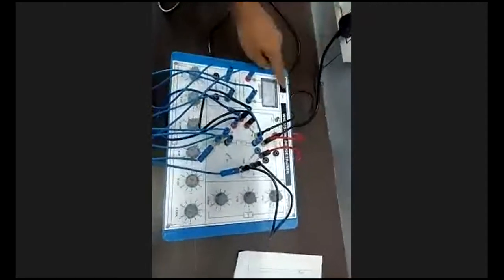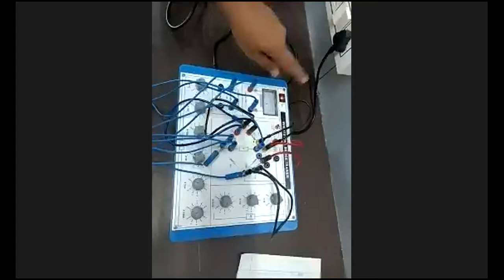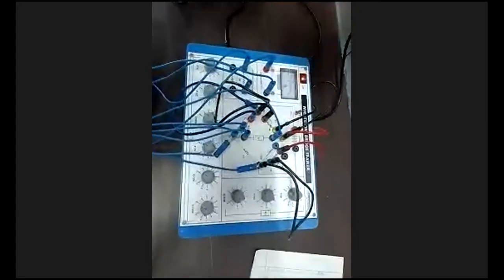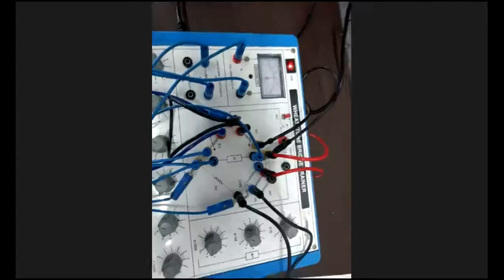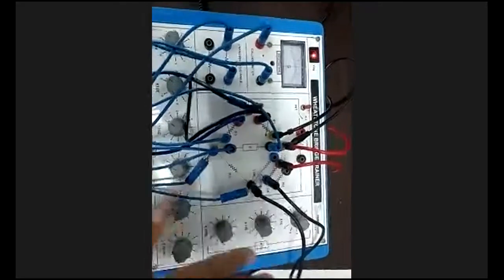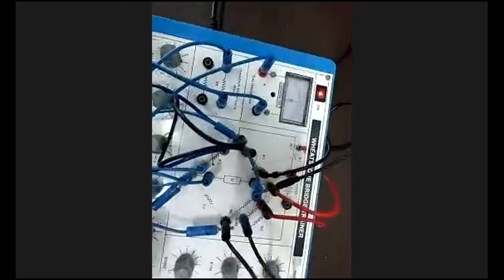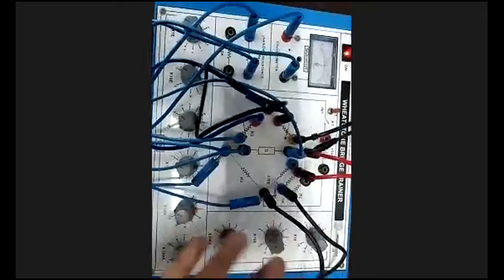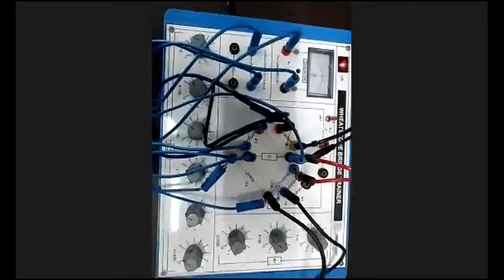I will switch on the power supply. I will close the switch. So it is at 0 now. Here the galvanometer is 0. So there is no current flowing at all because there are no resistances. All the resistance values we have considered 0 only here.